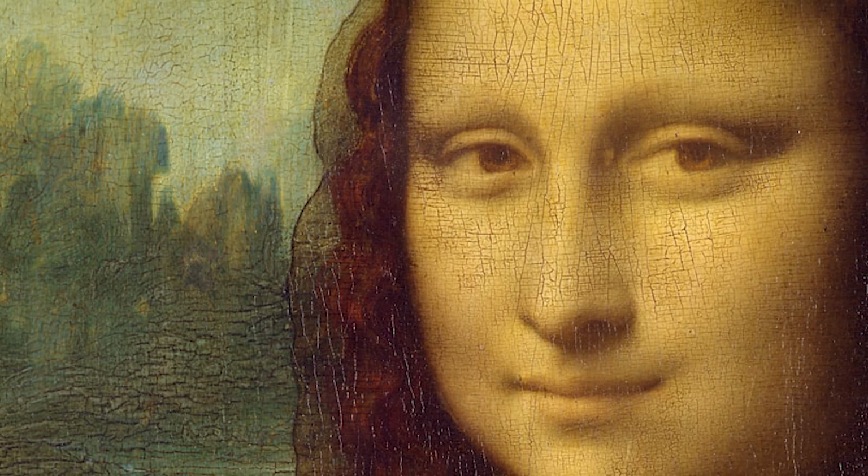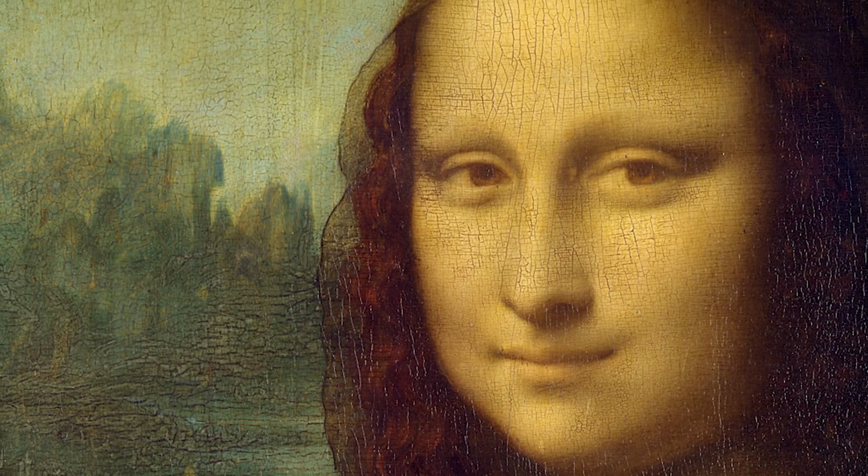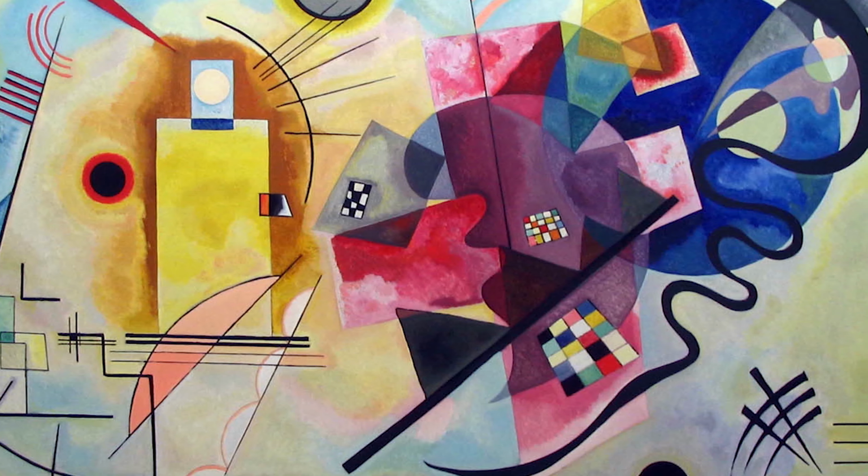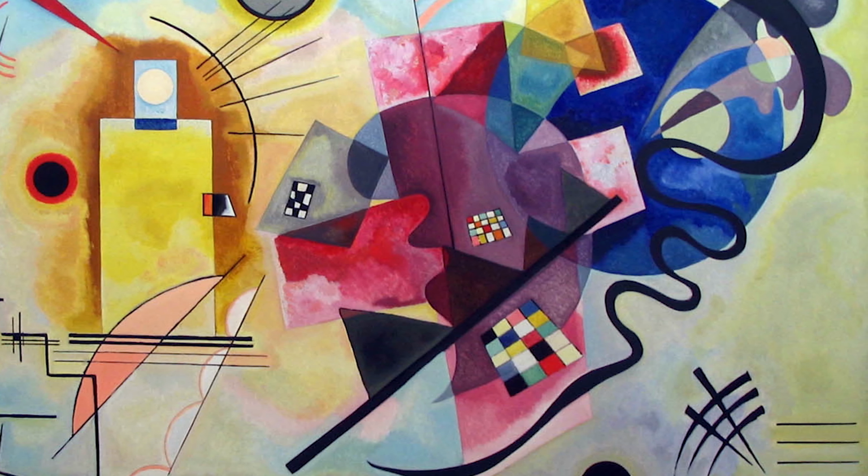Let us talk about the differences between abstract and realistic art. When art is realistic, it looks real or like something we recognize, while abstract art does not attempt to show reality, but instead uses shapes, color, and form.